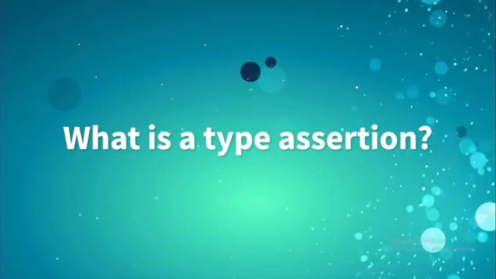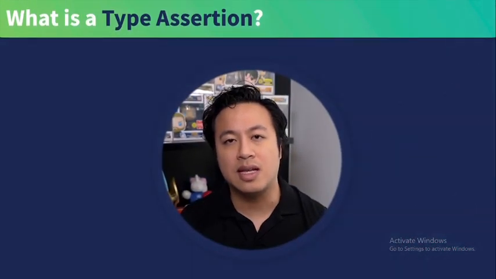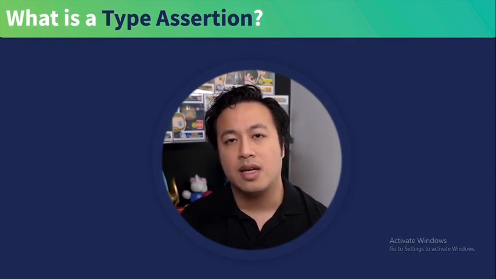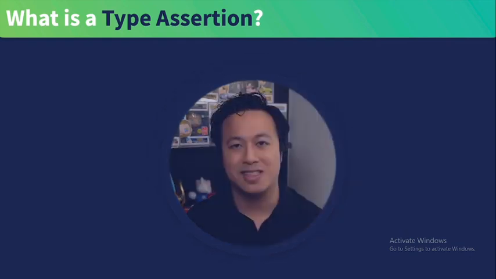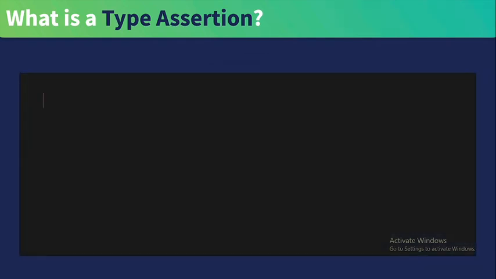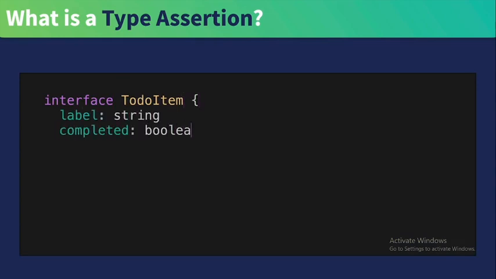So what is a type assertion? At its core, type assertions allow you to override the inferred type from the editor. In other words, it's a way for you to tell the compiler that you know more about the type than it does. For example, let's say that we had an interface called ToDoItem that contains the properties of label, a string, and completed, which is a Boolean.